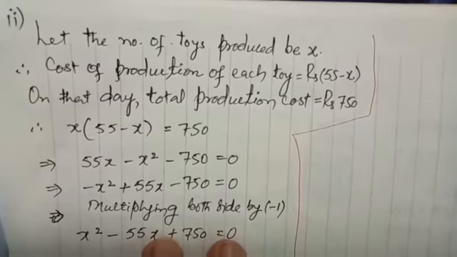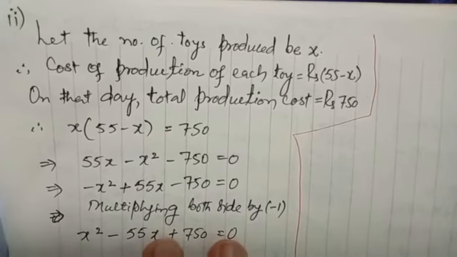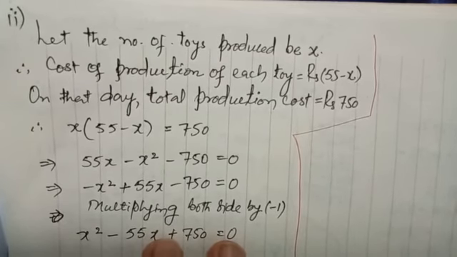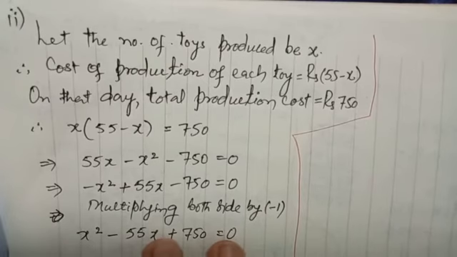Now look at the second part. A cottage industry produces a certain number of toys in a day. The cost of production of each toy in rupees was found to be 55 minus the number of toys produced in a day. On a particular day, the total cost of production was rupees 750. Find out the number of toys produced on that day.